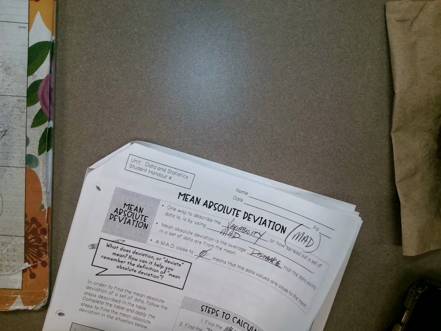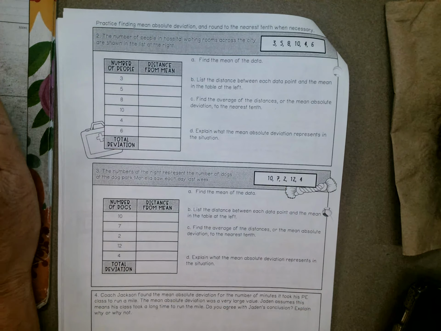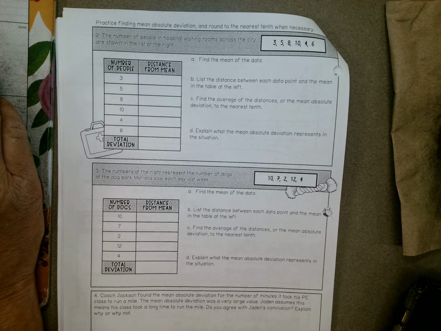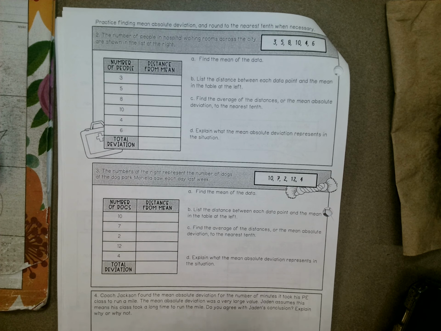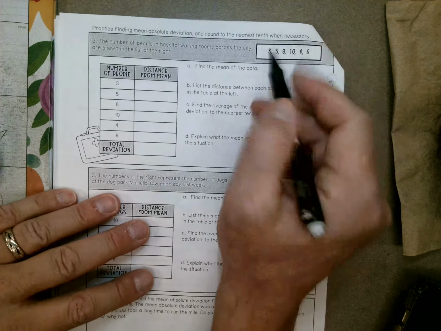Okay, let's continue on. Let's flip the page. And let's go again. If you like that calculator, this is your unit. Next one up. Here's our numbers in the data set. So let's go ahead and find the mean.